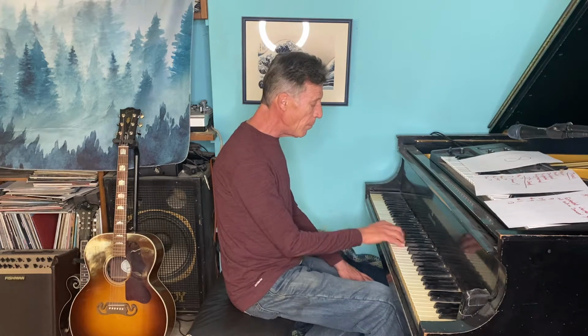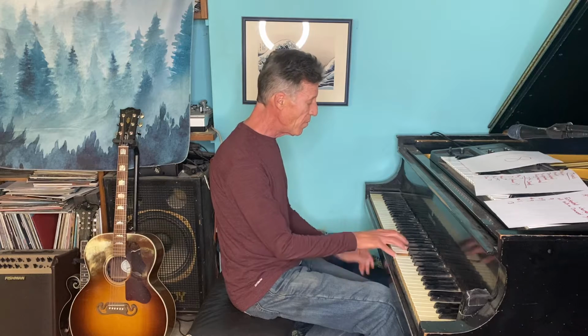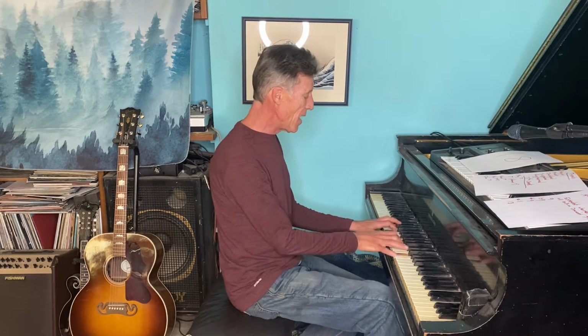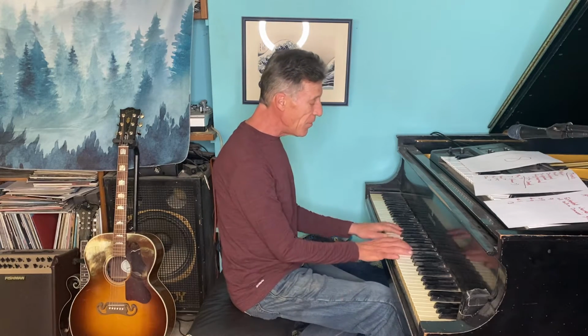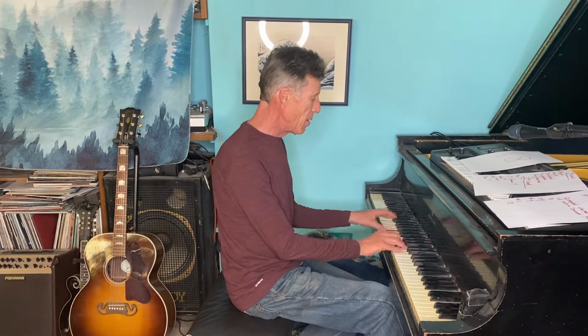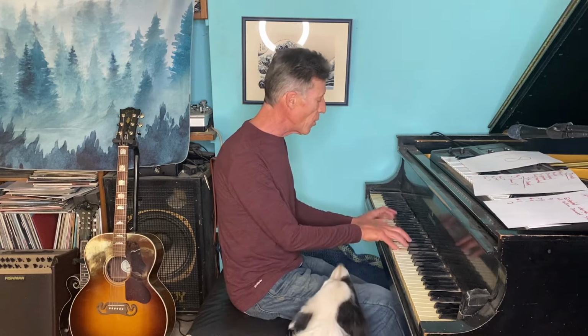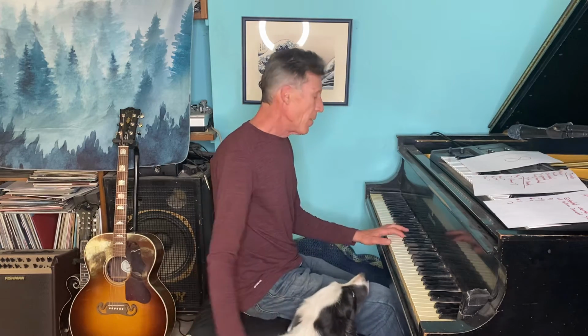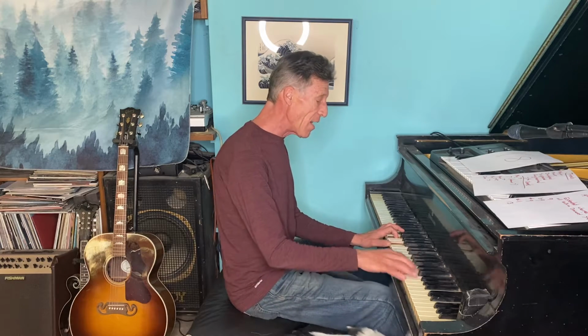3 is Phrygian, which we associate with Spanish and Moorish music. 5 is Mixolydian, which is used a lot in rock and folk. It has the flat 7 chord. 6 to 6 is minor, which we've learned about, natural minor.